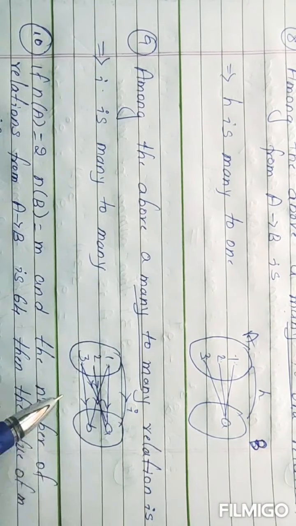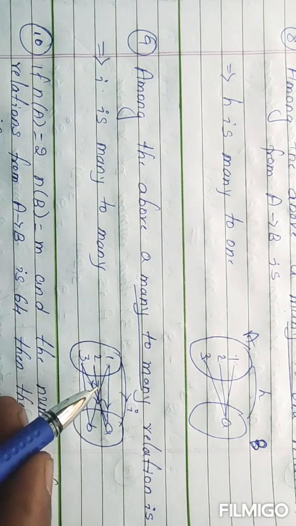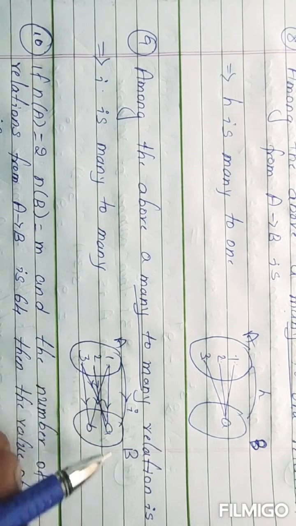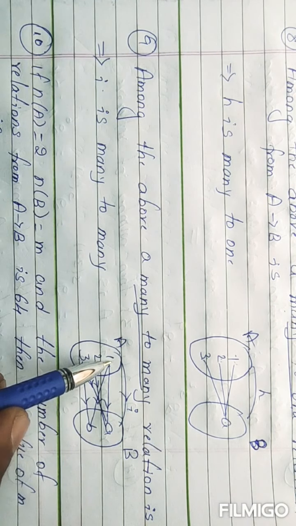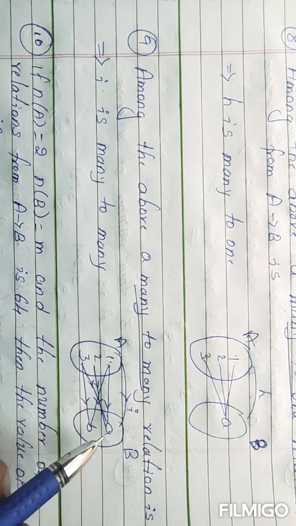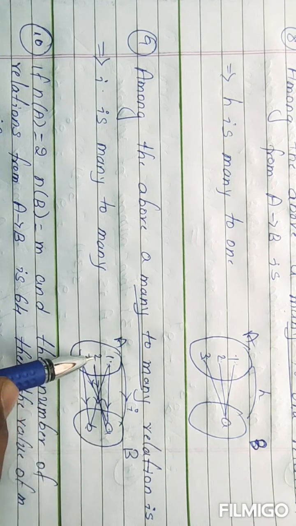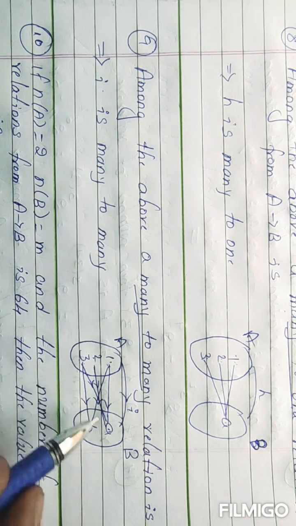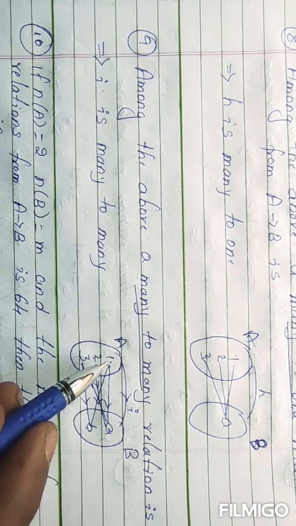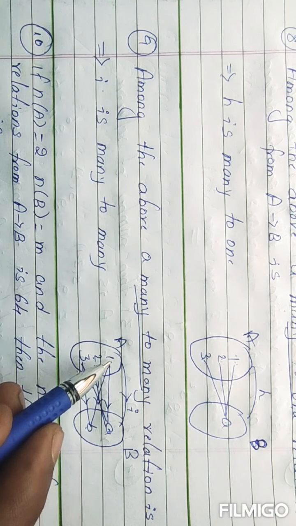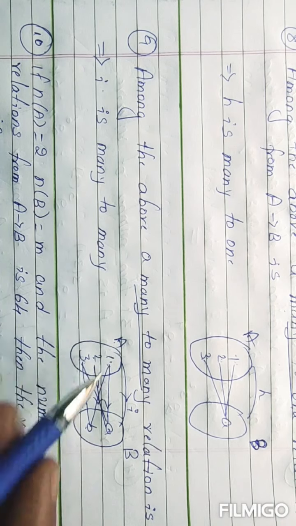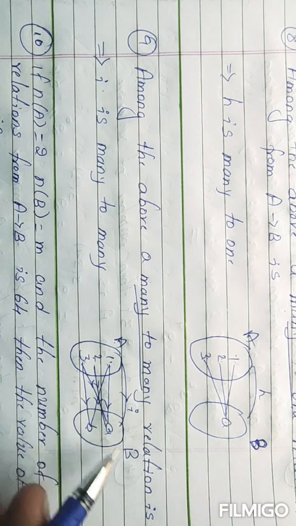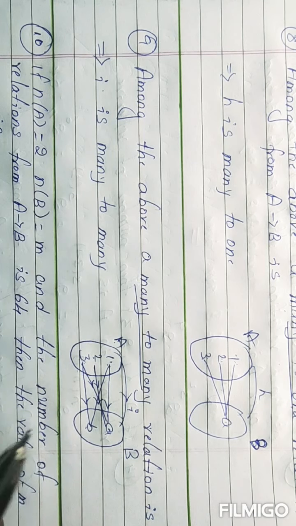Next we need to find many-to-many. The remaining relation is I, which is from A to B. Many-to-many means here 1 is having images A and B, 2 is also having image A, 3 is having images A and B. So 2 or more elements from set A having 2 or more images in set B, then it is said to be many-to-many.